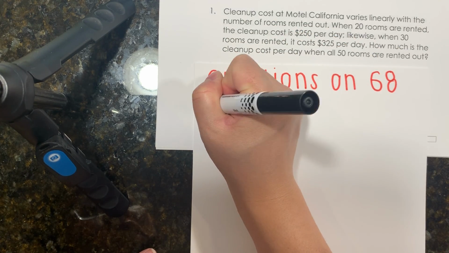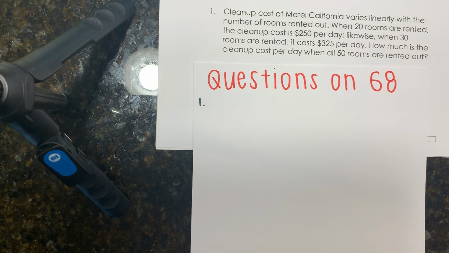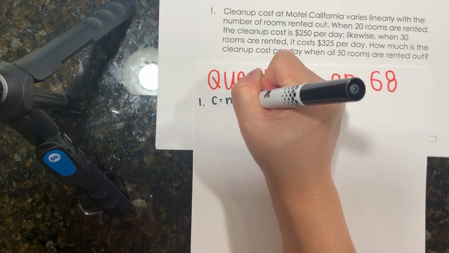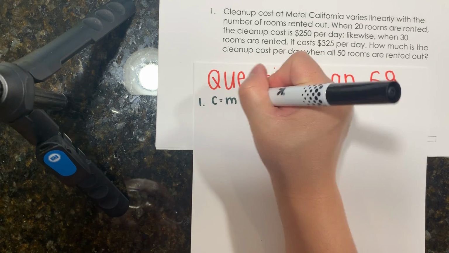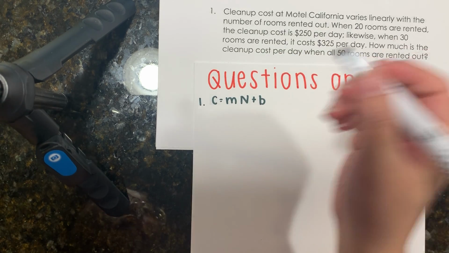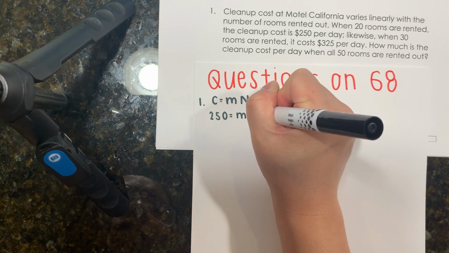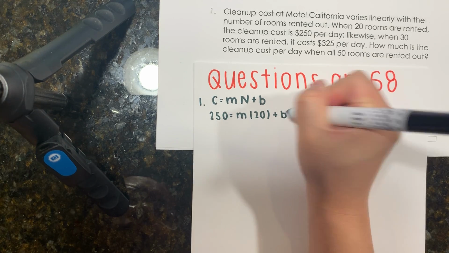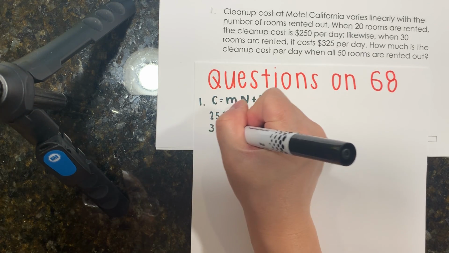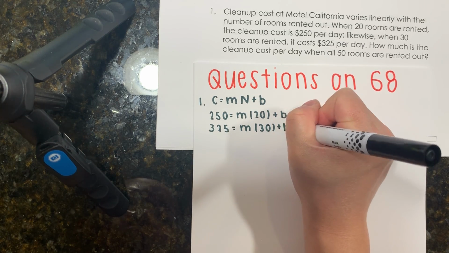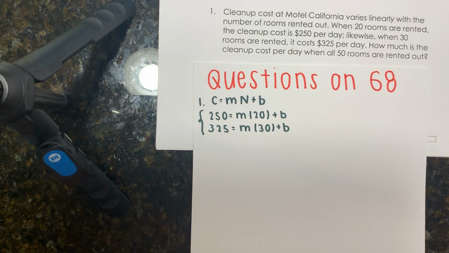So when it says it varies linearly, we're going to use the equation y equals mx plus b. Instead of y, though, we have our cost, and it's varying based off of the number of rooms. So instead of x, we have the number of rooms. So this would be c equals mn plus b, where c is the cost, n is the number of rooms. They say that the cost is $250 when 20 rooms are rented, and the cost is $325 when 30 rooms are rented. So I'm trying to solve for m and for b.